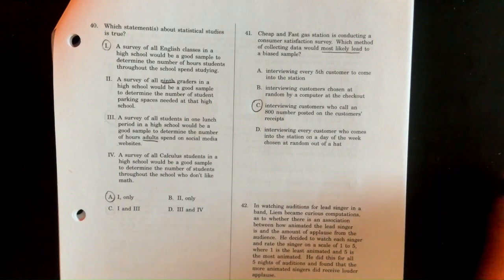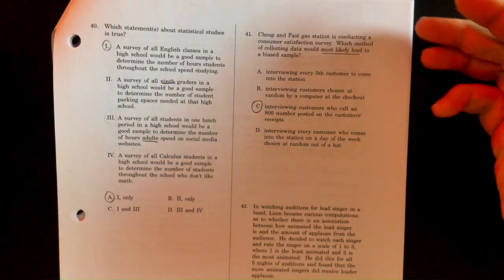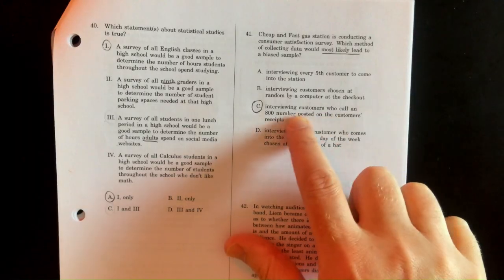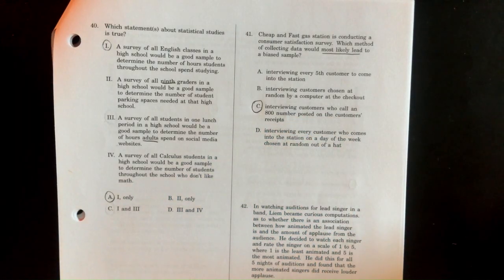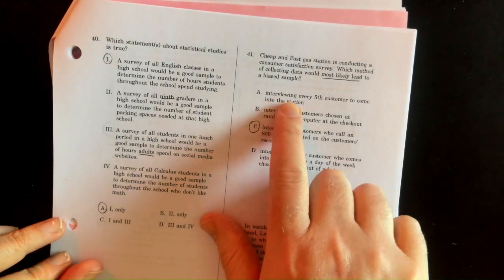Number 41, a gas station is doing a study, so they want to know which one is most biased. Choice C, interviewing customers who call a 1-800 number at the bottom of a customer receipt. If you put a survey on the bottom of a receipt, that's biased because number 1, they already shopped there. Number 2, they're probably only going to do it if you provide them a reward to go back. The other choices are all unbiased.